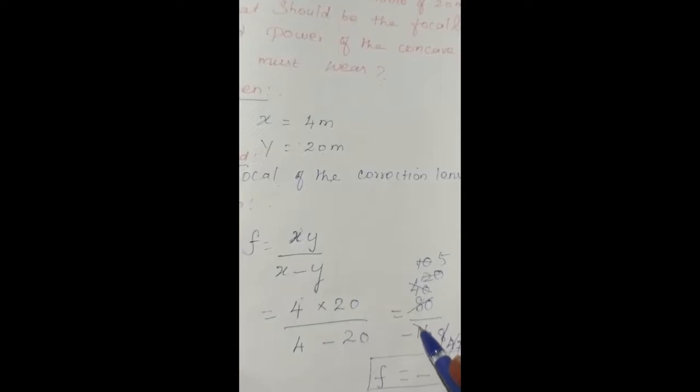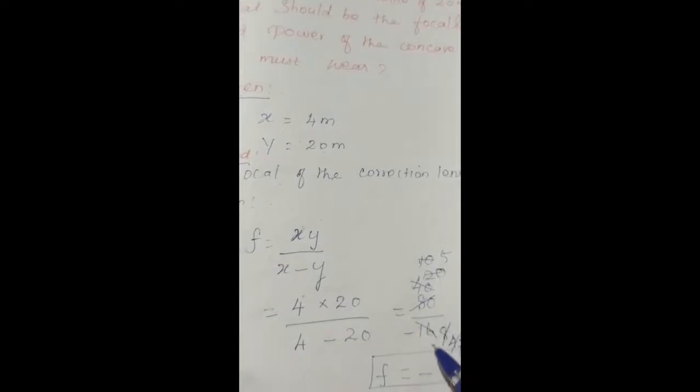So f is equal to, taking the minus sign from the denominator, minus 5.